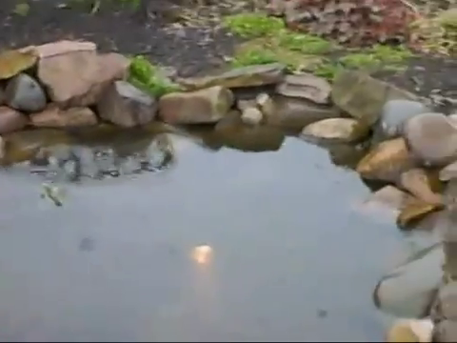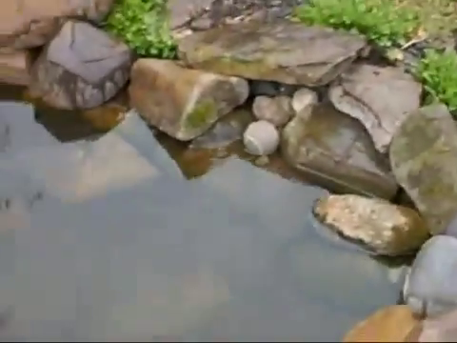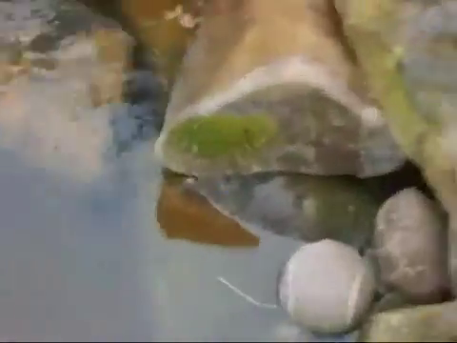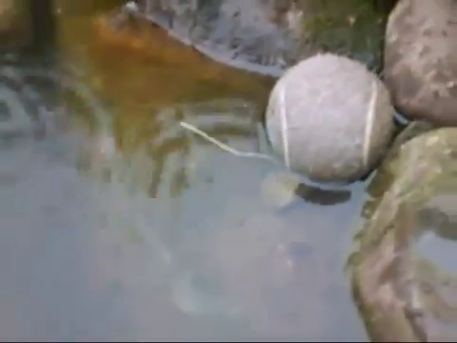I actually set a tennis ball over here. Let me get closer. This tennis ball right here, there was no water up to it. If I get closer, I drew a line down there where you can see it. I edged it in with a stone, and that's where the water was up to. Now I just filled it and the water actually reached up to that tennis ball, so I'm going to let that sit there.